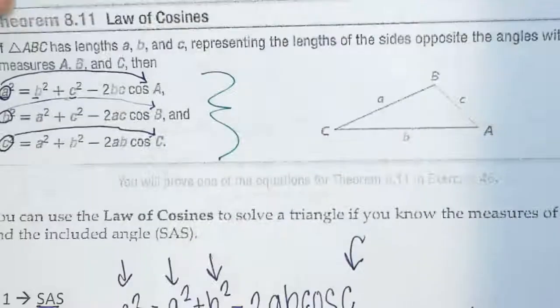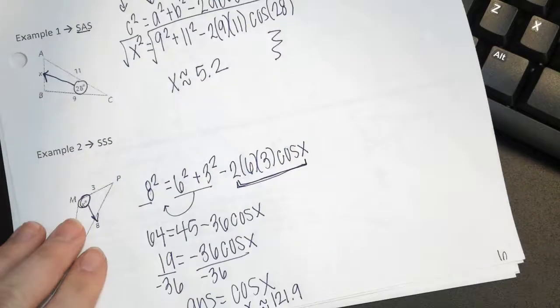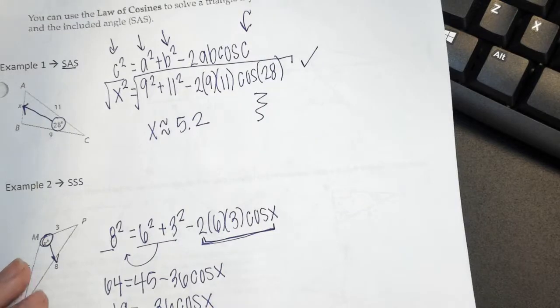A little bit more in depth than law of cosines, right? Okay, tomorrow we will practice. You do not have any homework. You're welcome.